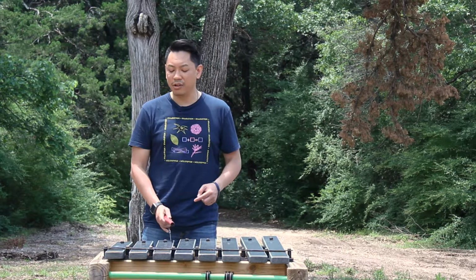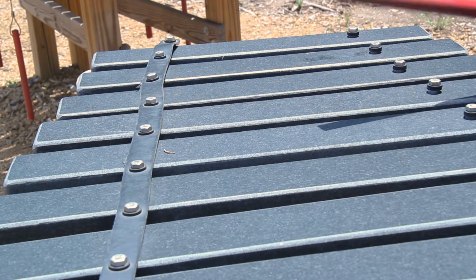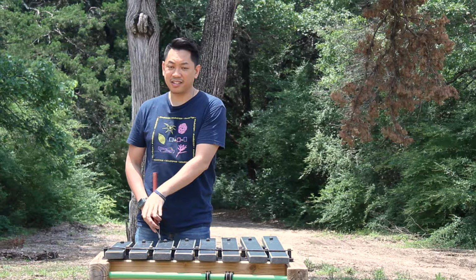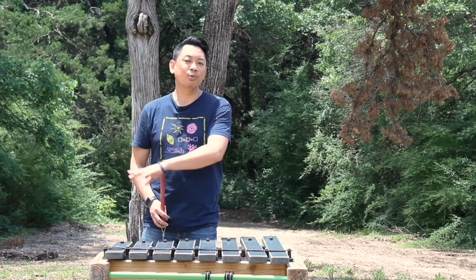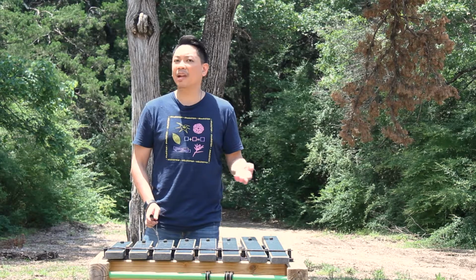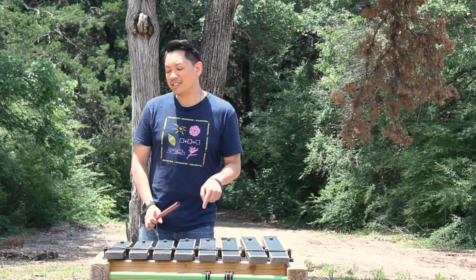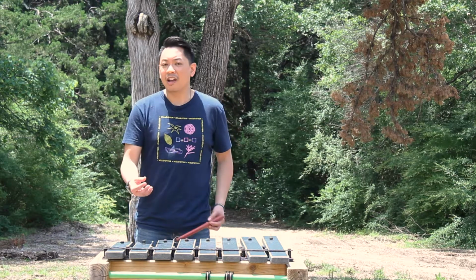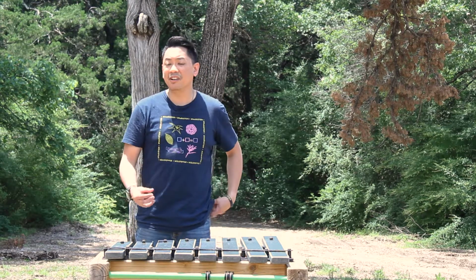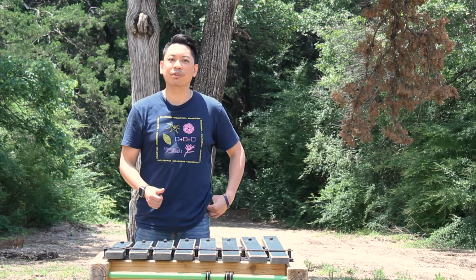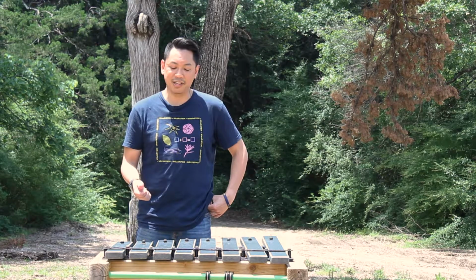But one thing that I notice, for the same length of bar on the slate xylophone and the wood xylophone, we're getting a much higher pitch on the slate xylophone. Now, why might that be? That's because these slate bars have a much higher density than the wood bars. And that means that there's a lot more material in the same space that's vibrating. And so more vibrations equals higher frequency equals higher pitch.